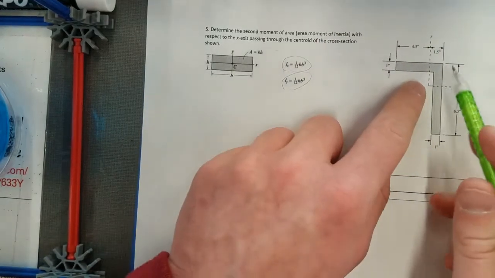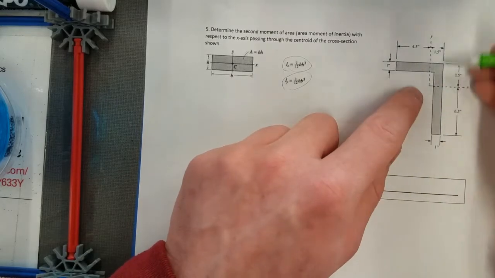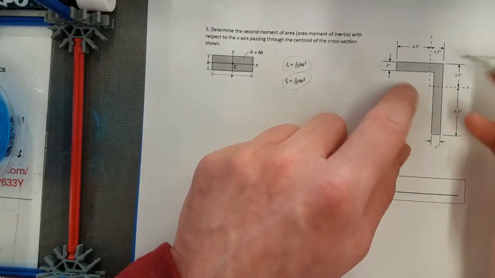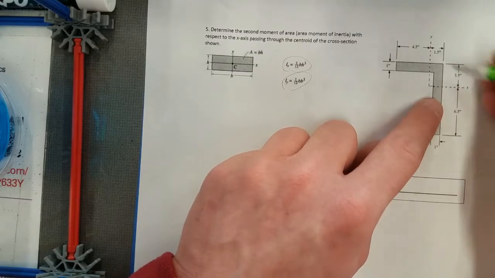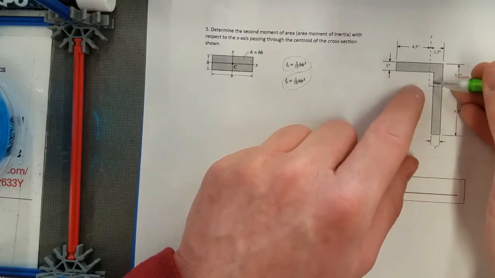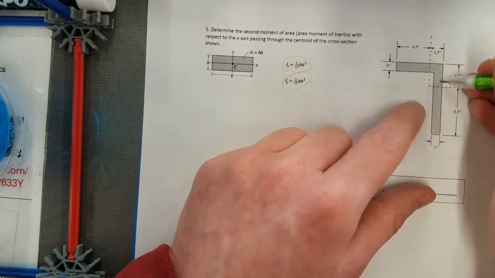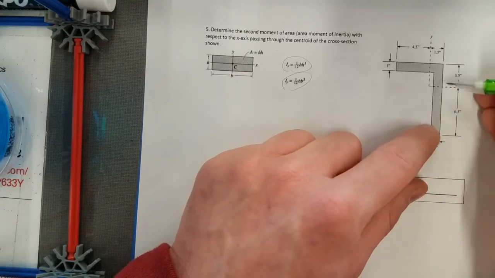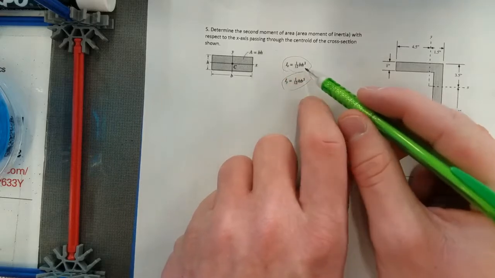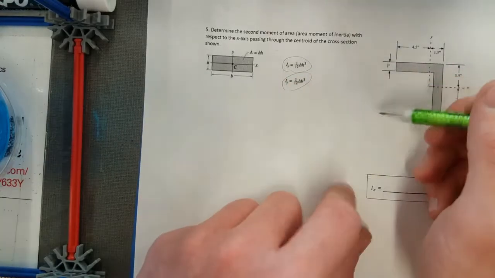But when we take it in relation to this entire shape and the x and y axes, we're trying to find the moment of inertia about these axes, meaning that we have to do some math calculations to figure out where the moment of inertia is about this axis here, because it's not going to be exactly like it is in the formula here. We need to change some things.